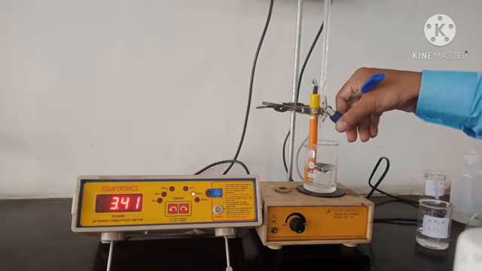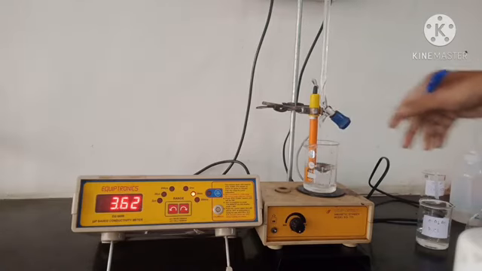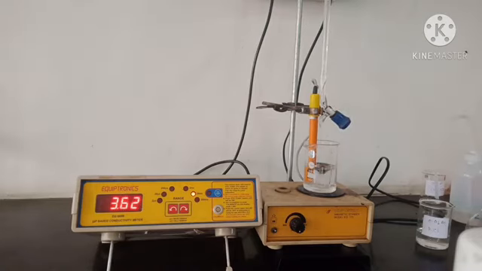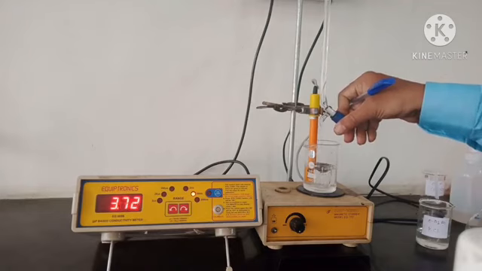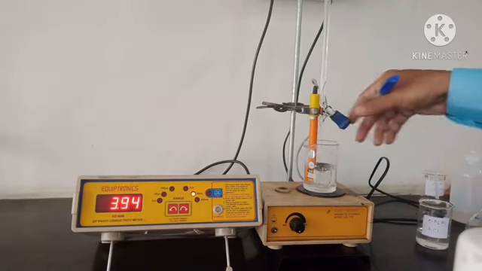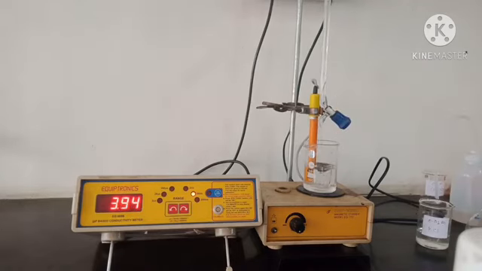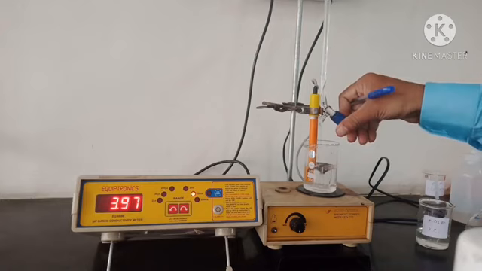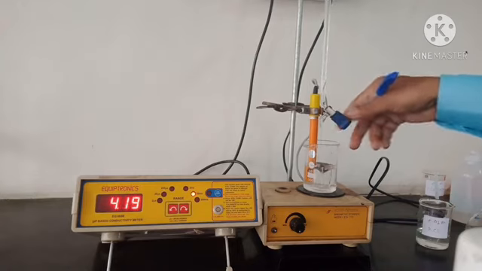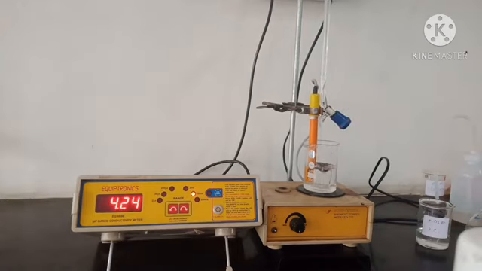So we have 5 ml of NaOH added, the reading is 3.62. 5.5 ml, 3.94. 6.0 ml, 4.24.